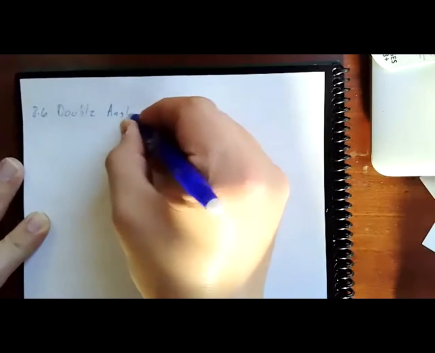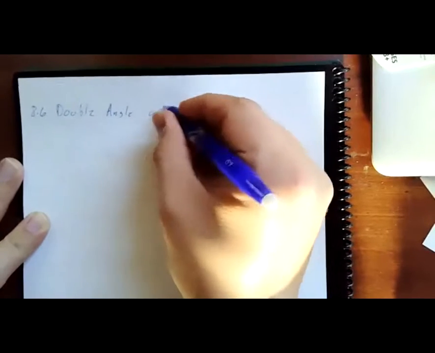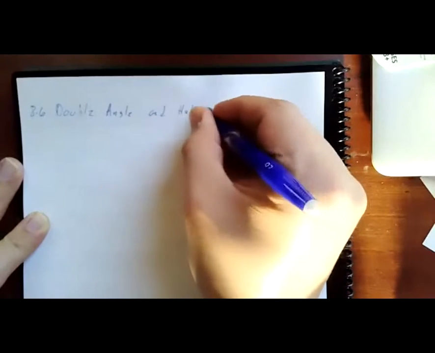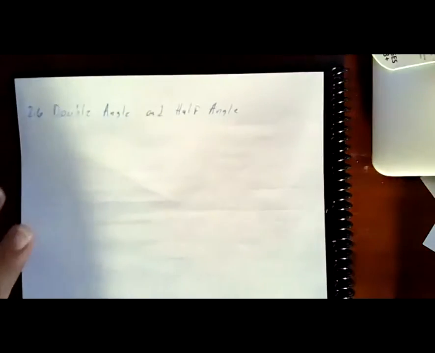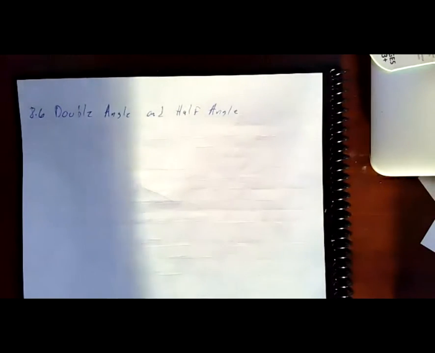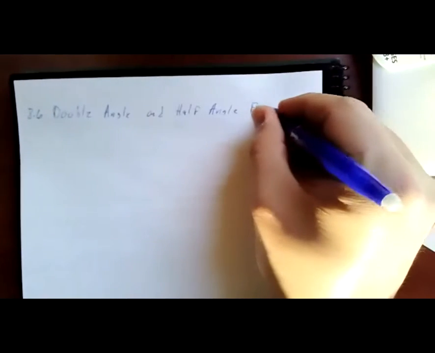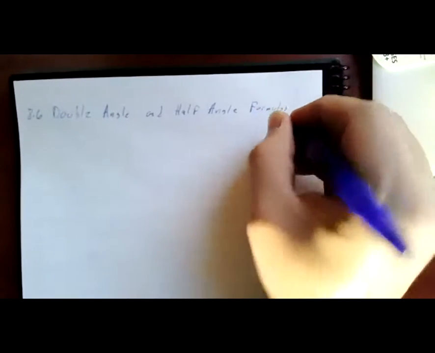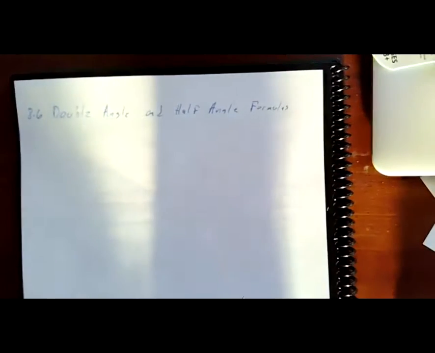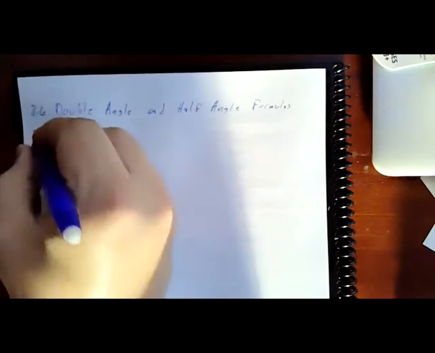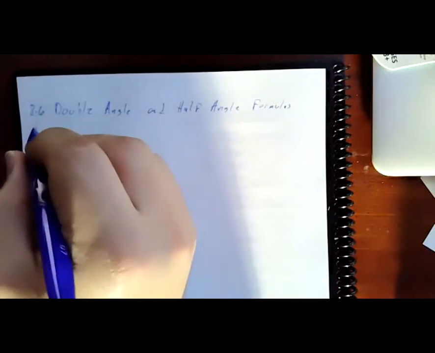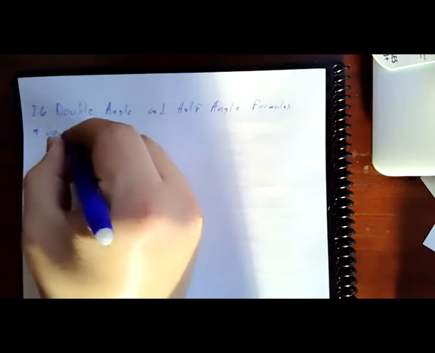So double angle and half angle formulas. We're going to need all of these for the identities, the proofs, but also to solve equations. So here's the double.